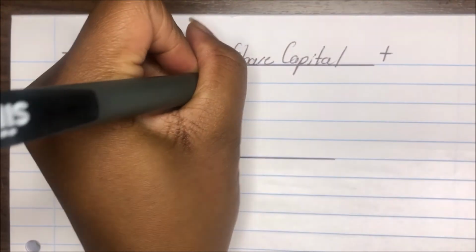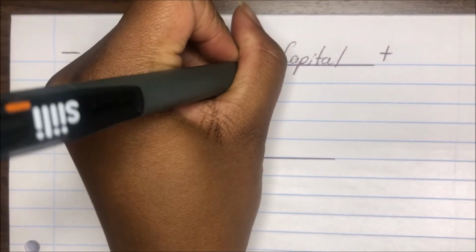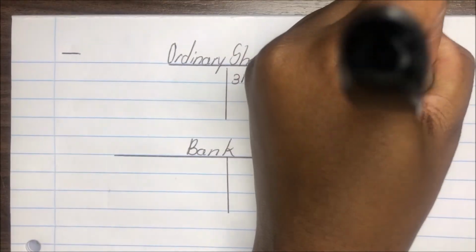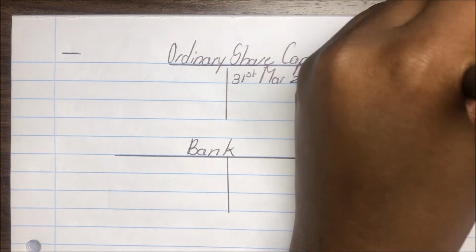So we need to open our ordinary share capital account, and we know that it's increasing because we sold shares. Now we have money. How did we get that money? That money is sitting in our bank account. That is why we have bank there, and it is an amount of 1.5 million.